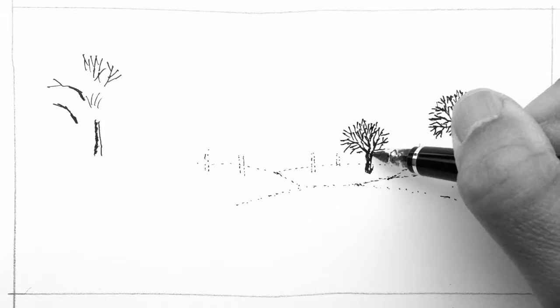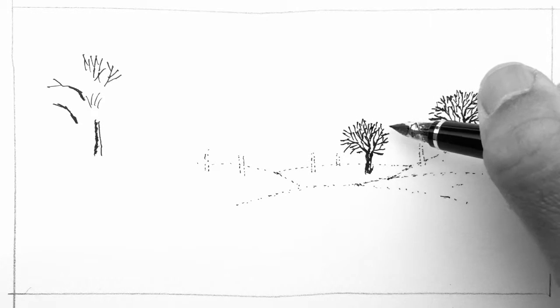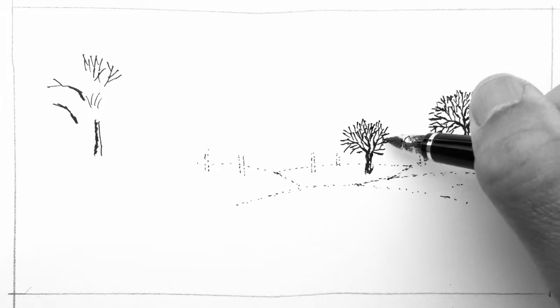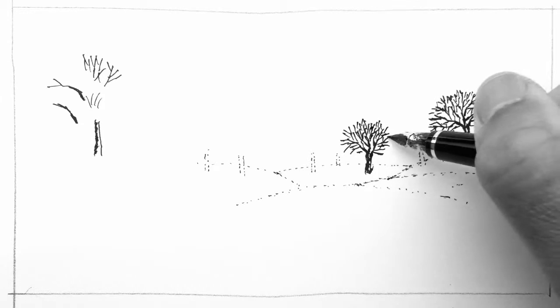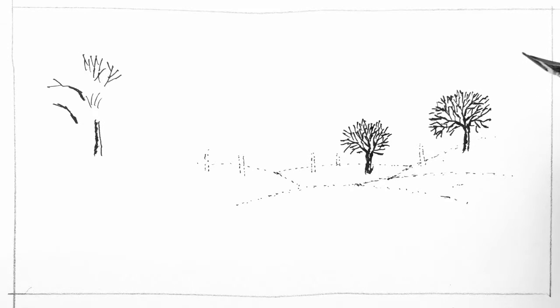So I'm just adding those lines. So there we have it. And I'm trying to avoid any kind of uniformity, right? So I'm just trying to add a bit of line here, a bit of line there. So there we have it, the second tree silhouette we just did.